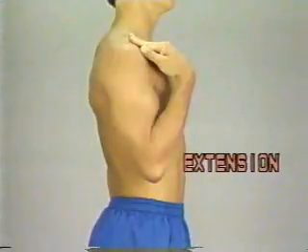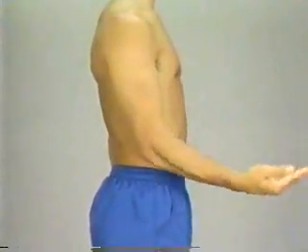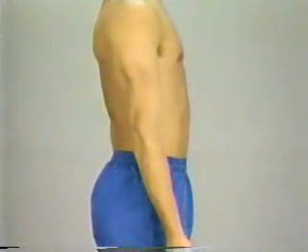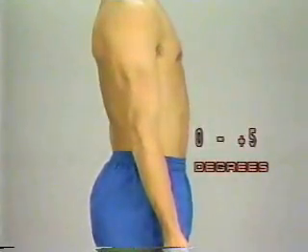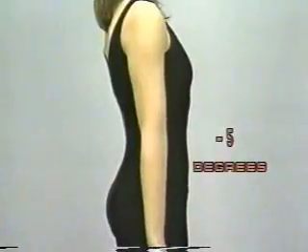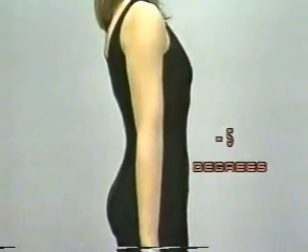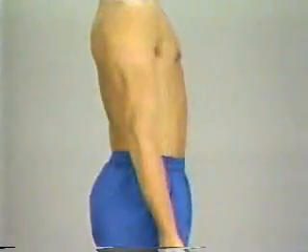Extension. Instruct the patient to straighten the arm by the side. Most males can normally extend to 0 to +5 degrees, but many females may be able to hyperextend to -5 degrees. Always compare the range of motion with the opposite extremity.